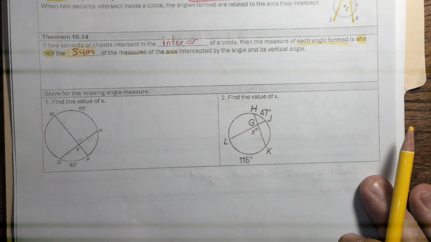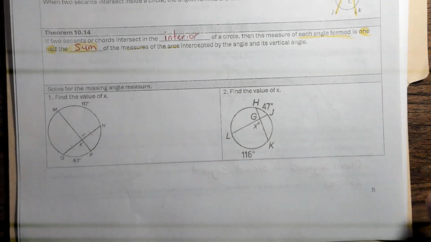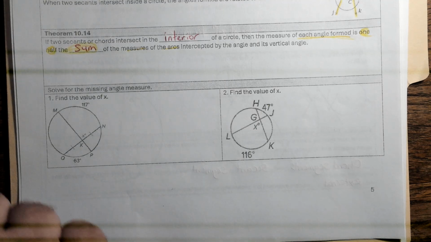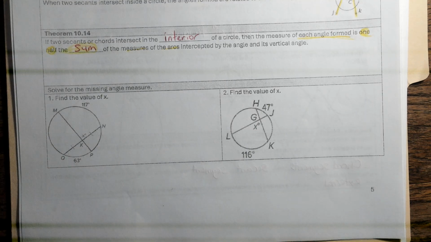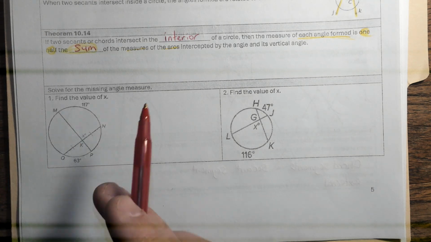So that's why I try to break it down a little bit for you guys, because I don't really speak Pythagorean or whatever. So we'll try to learn it in English or something like that.